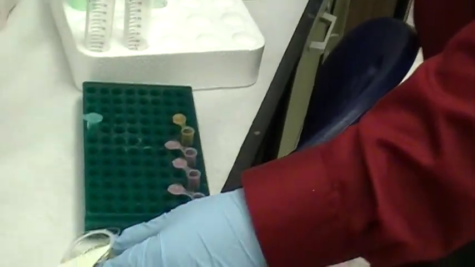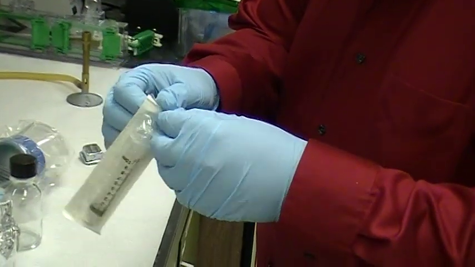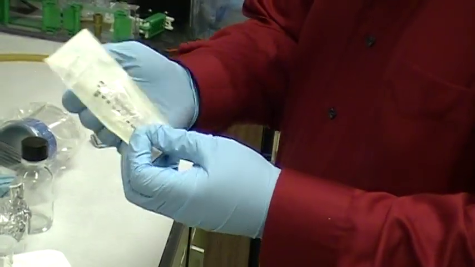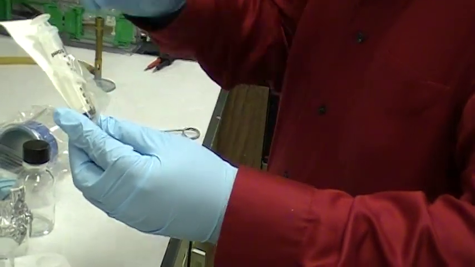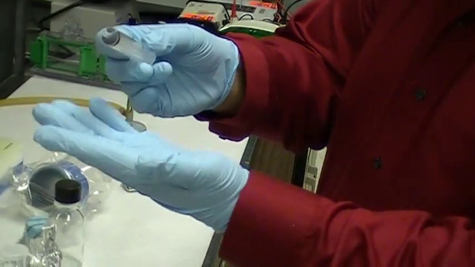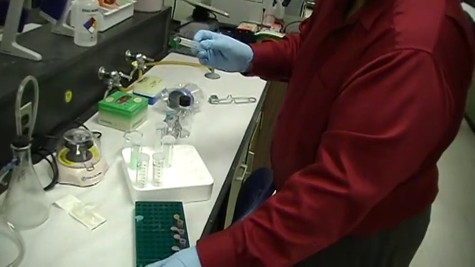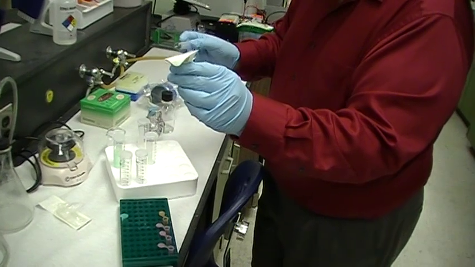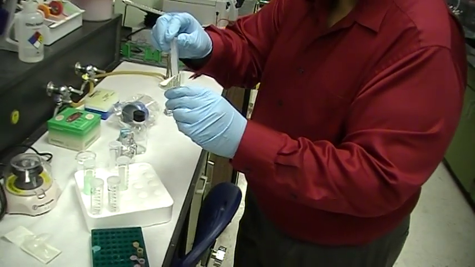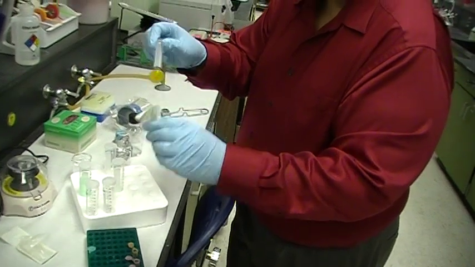Put it down on the bench top, and you take a 10 cc syringe, and you open up, and you're going to use aseptic technique in doing this. Pull out the syringe. Notice I'm not touching any part of it except the beginning of the syringe. You pick up the container containing the acrodisc and you push the syringe down, like so, over it.